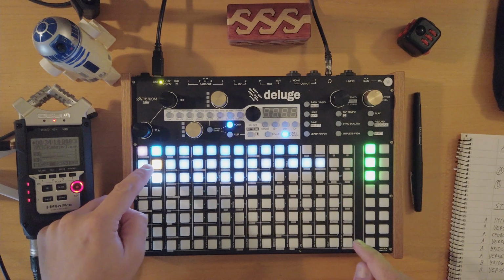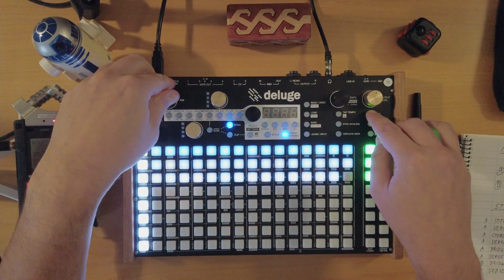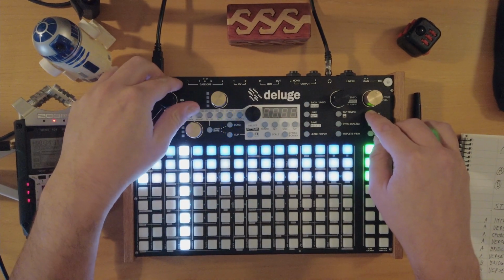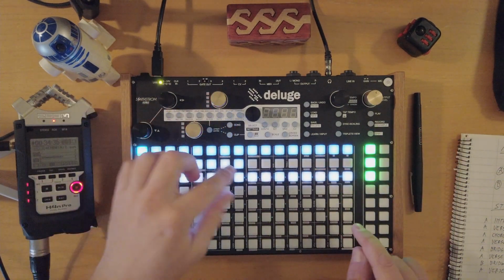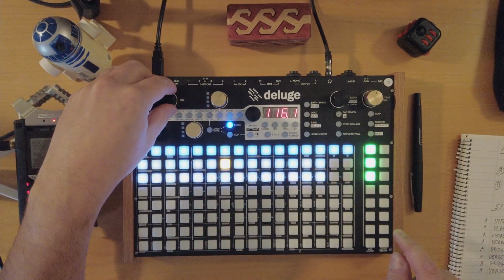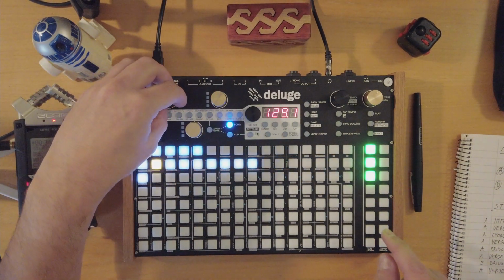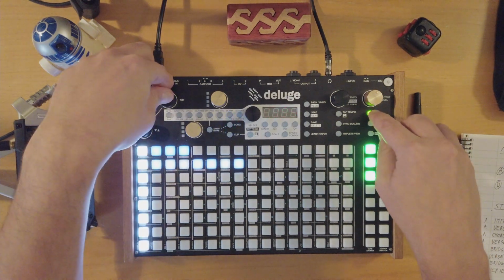I can just take this. So this is once the melody and then again. And then again. So this is the last few bars of the song.